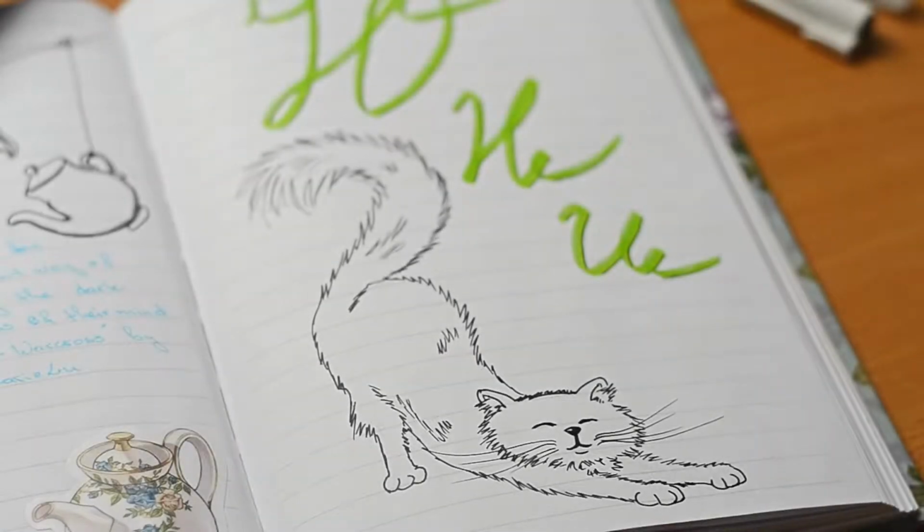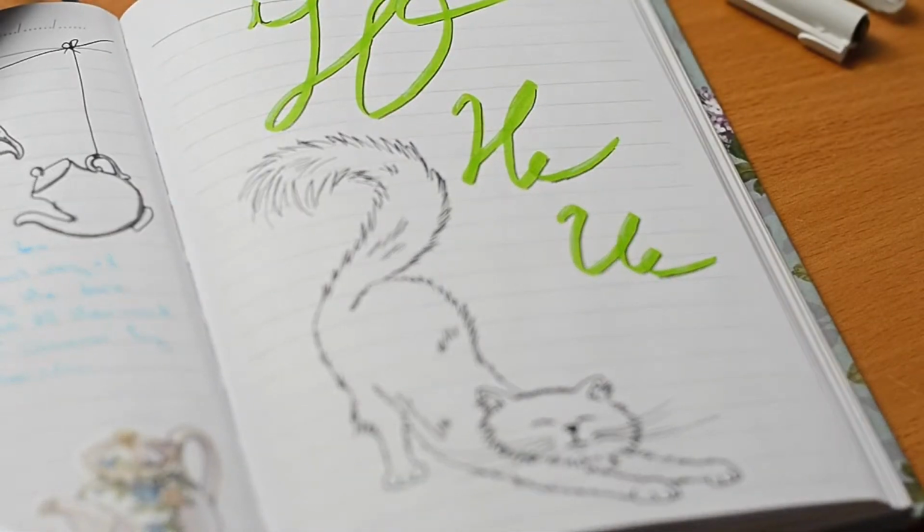So these are some still shots or moving shots from the setup.